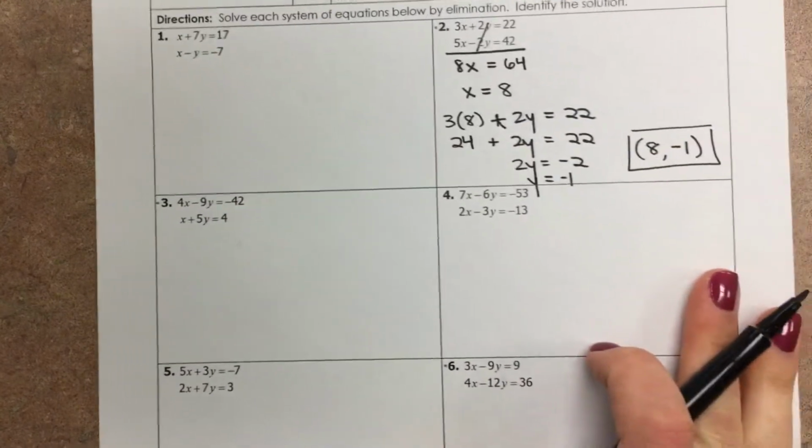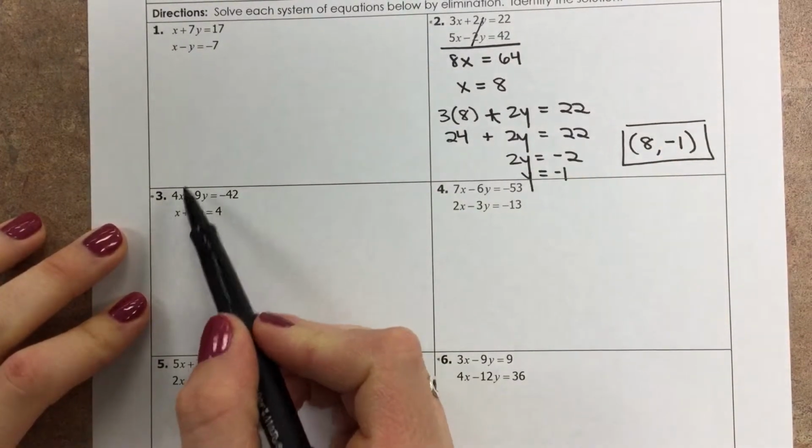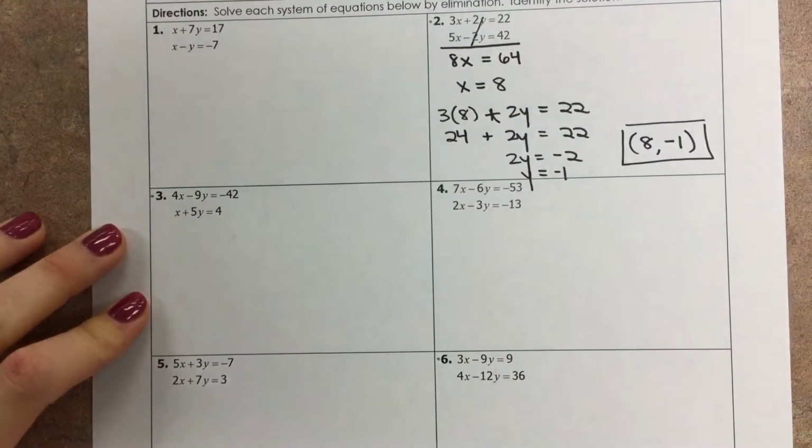Let's take a look at number 3. Number 3 is not quite as easy. We're going to follow the same 5 steps. Line up the equations. You can see we've got x, y equals number, so that's good.